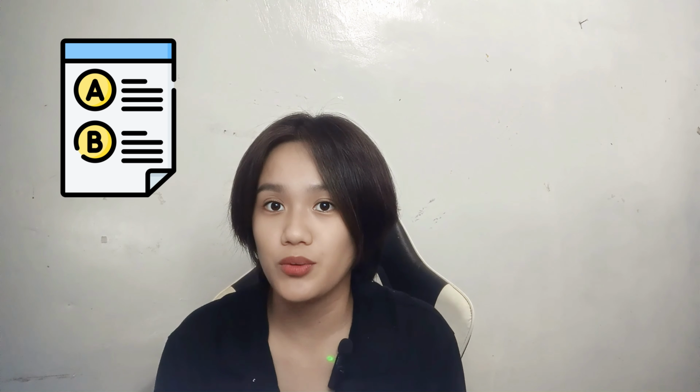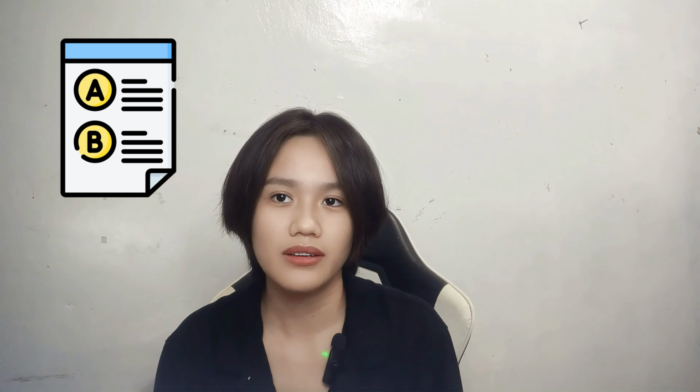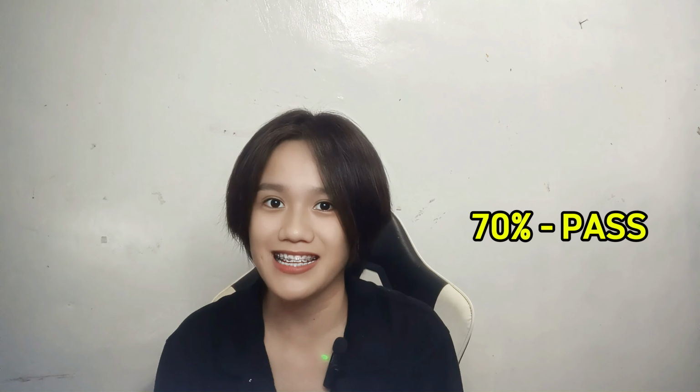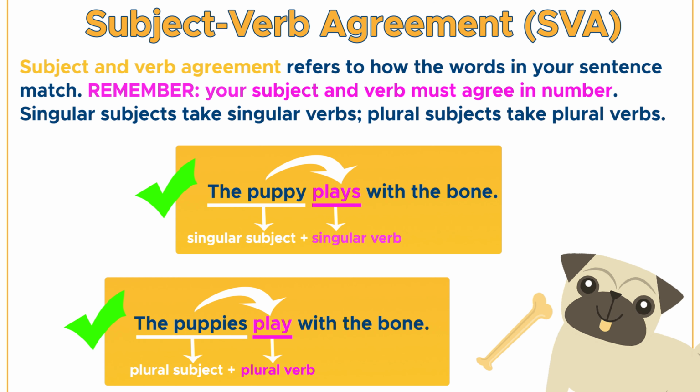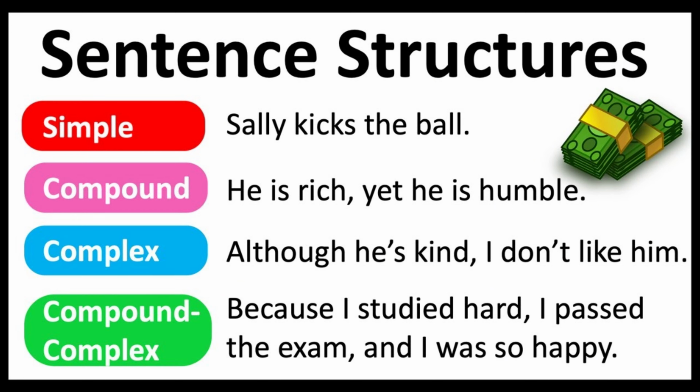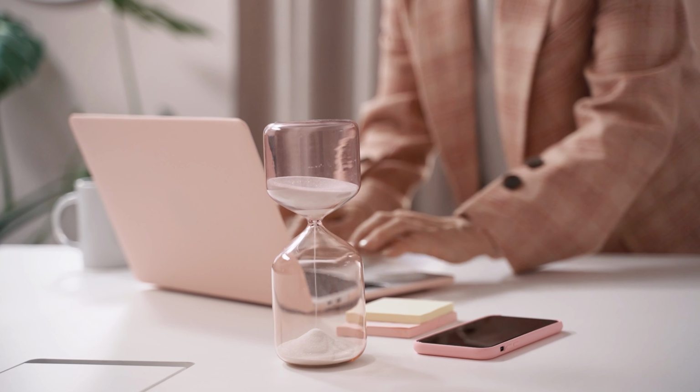The next step is the English proficiency test, which is a multiple choice test focused on grammar, and you'll need to score at least 70% to pass. Now, study basic grammar concepts such as verb tenses, subject-verb agreement, and sentence structure. And time yourself when practicing to get used to the pace of the test.